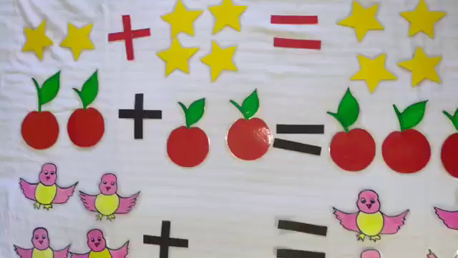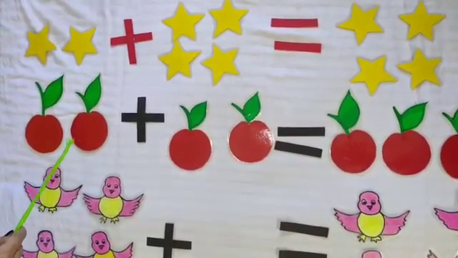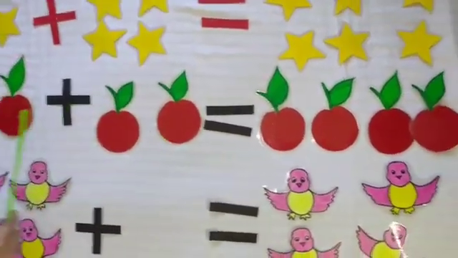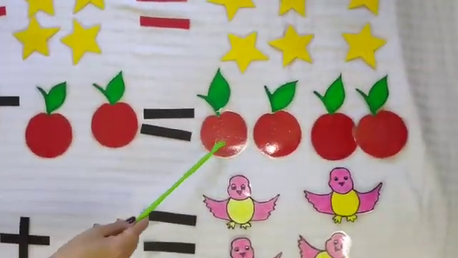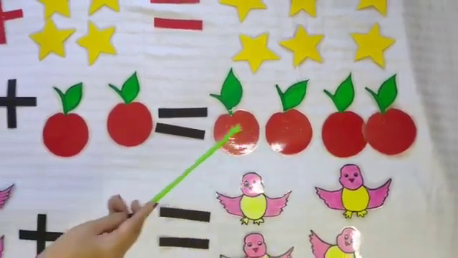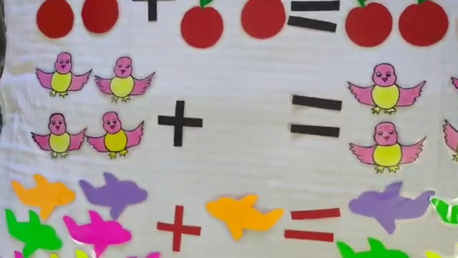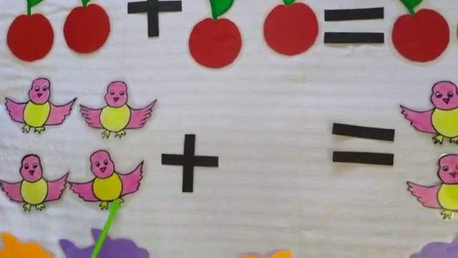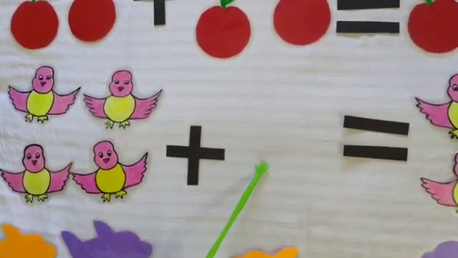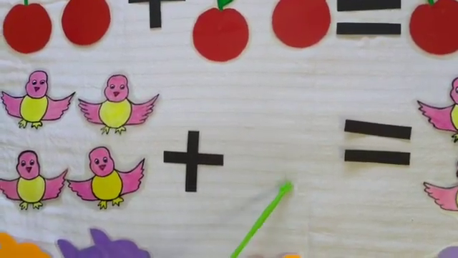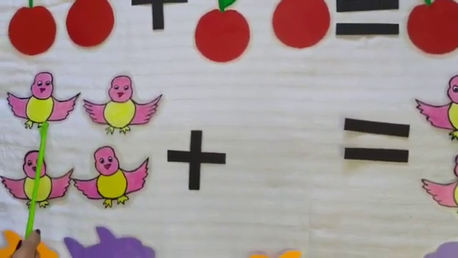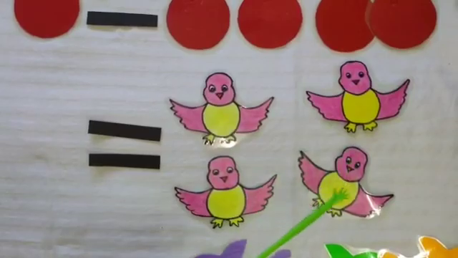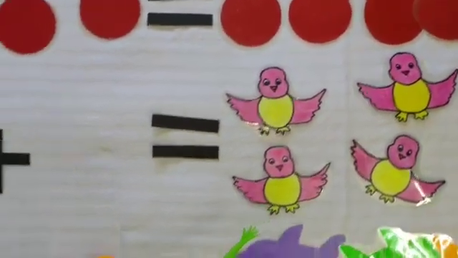Okay. Next. 1, 2. 2 apples. Plus 1, 2. 2 more apples. So 2 plus 2 is equal to 1, 2, 3, 4. 4 apples. Here we have 1, 2, 3, 4 birds. 4 plus, there is no bird here. So that means it's 0. So 4 plus 0 is equal to 1, 2, 3, 4. 4 birds. Yes.